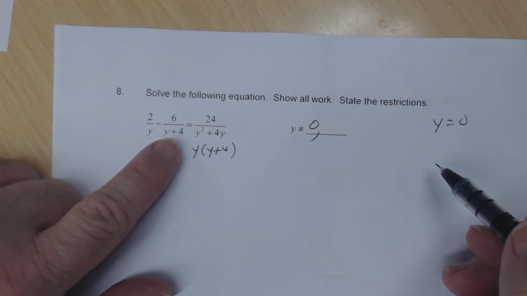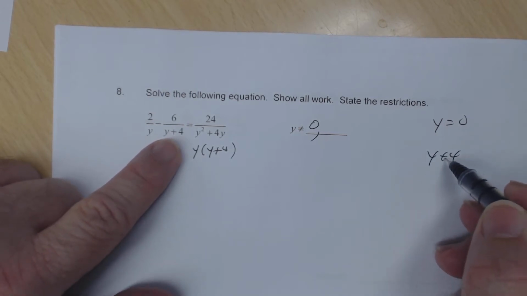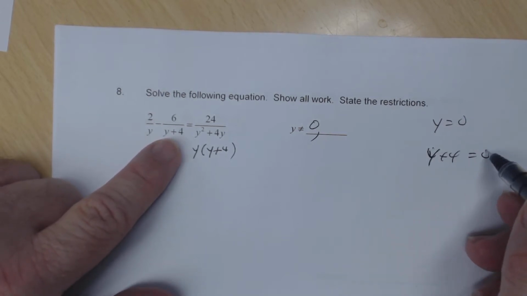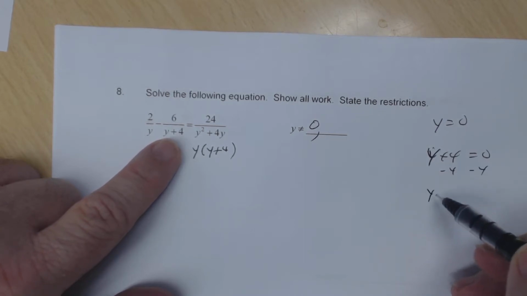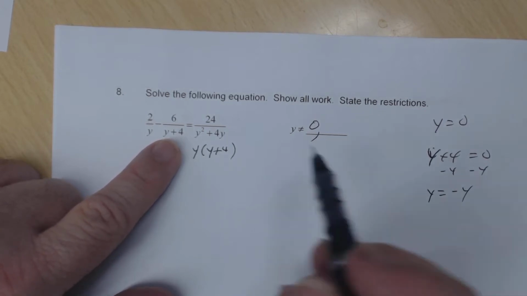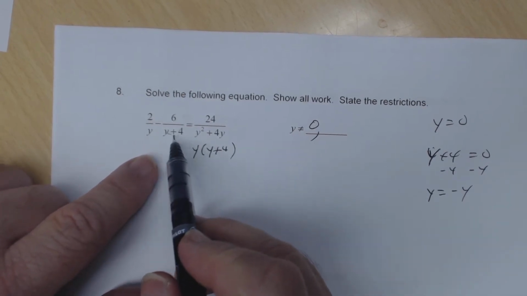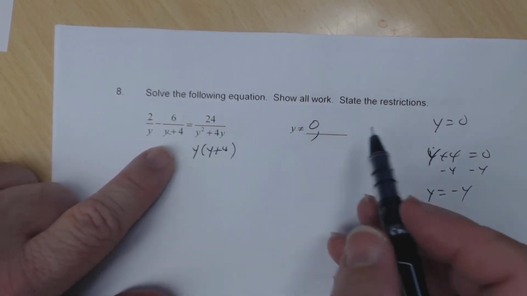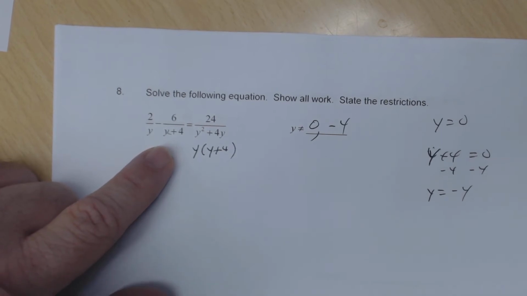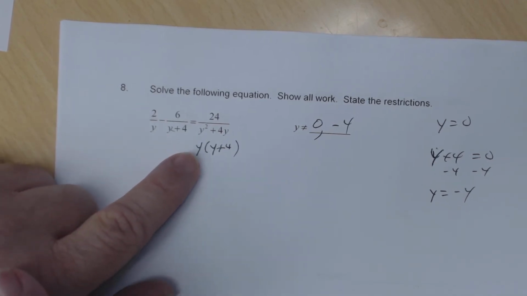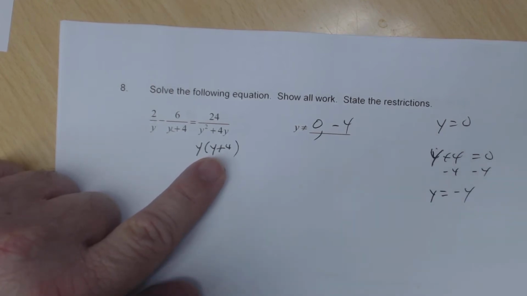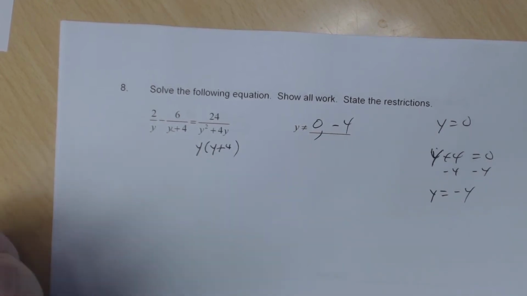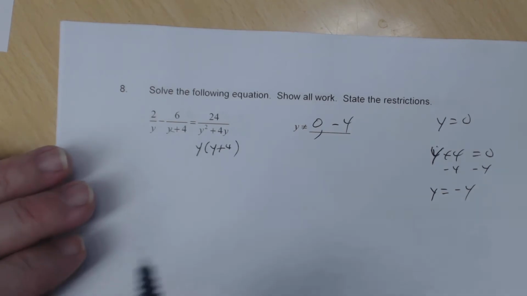The next factor I see is a y plus 4. So I've got to ask myself, where is y plus 4 equal to 0? Well, y plus 4 is equal to 0 when y equals negative 4. When I plug in negative 4 for y, negative 4 plus 4 is 0. So that's another restriction: y cannot be negative 4. This factor is a y, I already took care of it. This factor is a y plus 4, I already took care of it. So these are the only two restrictions. Now I've got to find the LCD.